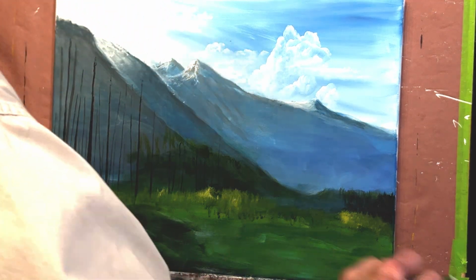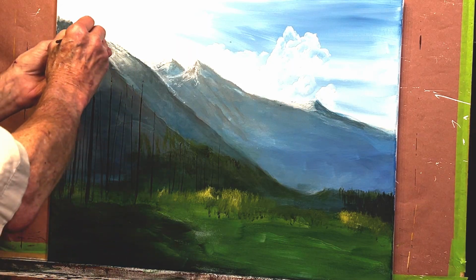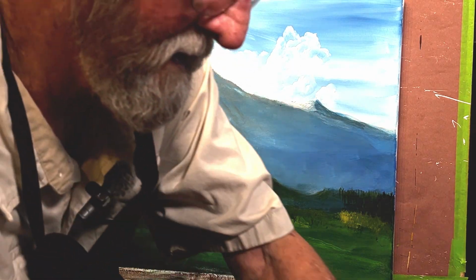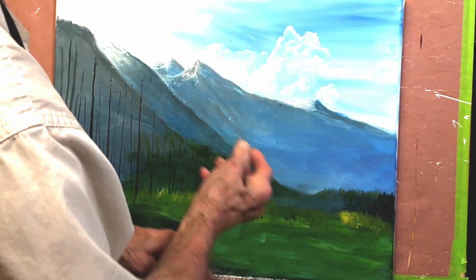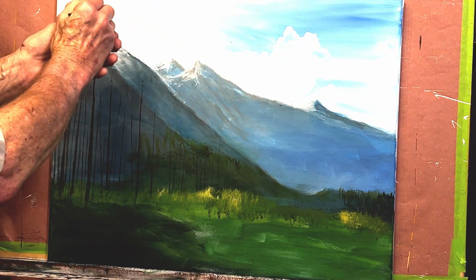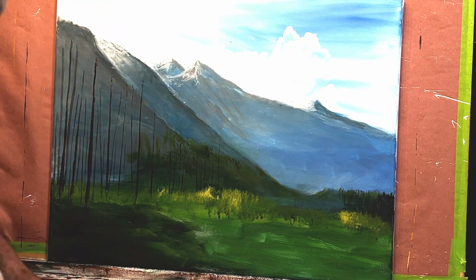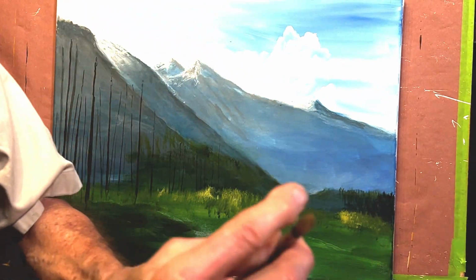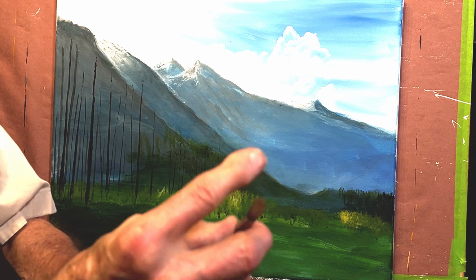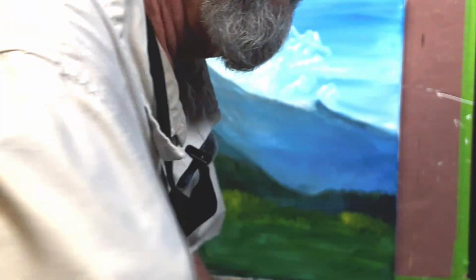Then I'm going to take pure titanium white. Actually, that sky right in that area. There's some areas right here that need to be just a little bit darker. Wrong brush. Okay, now I'm going to take this stiff, just a stiff round brush.